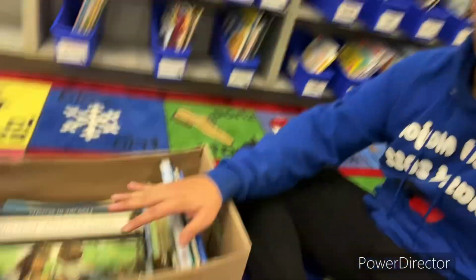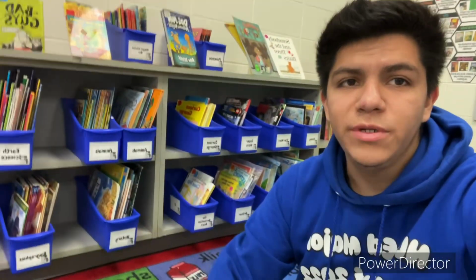Okay, so I added the books that I wanted to from this box into the bins. Any books that are still here, my coworker and I are gonna set up a giveaway spot during open house. So if kids want to come in and take these books home, they can, and whatever doesn't get taken home is going to go to Goodwill and get donated.